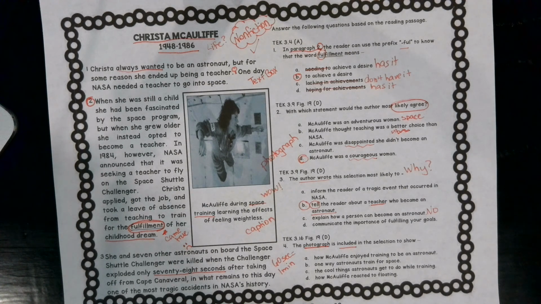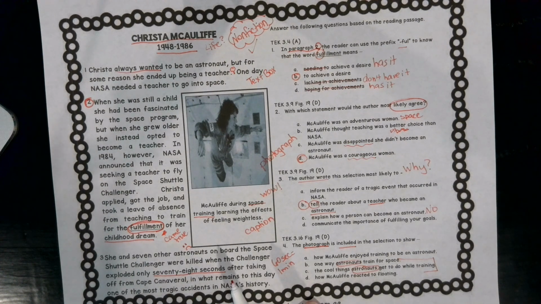And this was her during training. So the whole point of the article is about her. Not just any astronaut. It's not about how to become an astronaut. It's about her. So I want to take out these two answers that just talk about astronauts. That's not good enough. We want the information to talk about her.